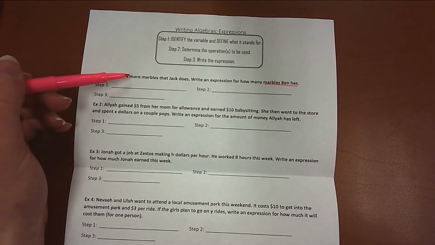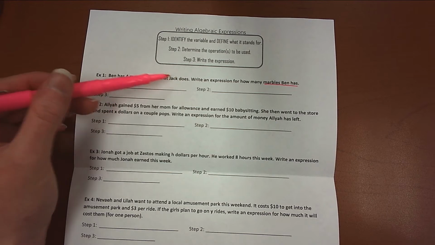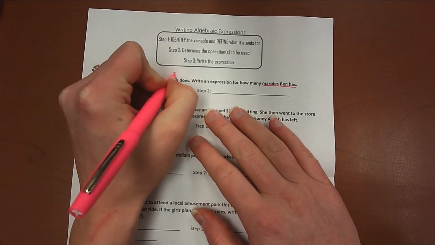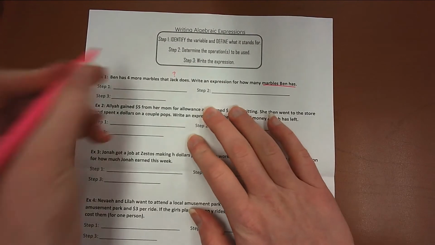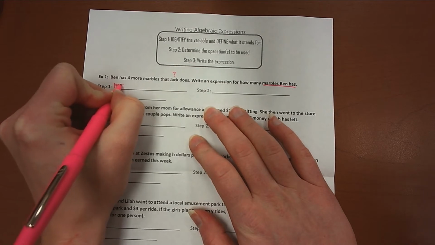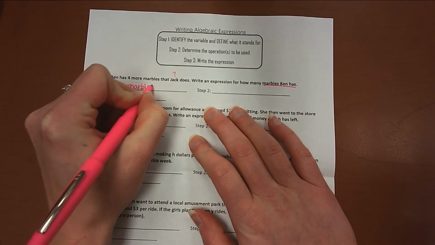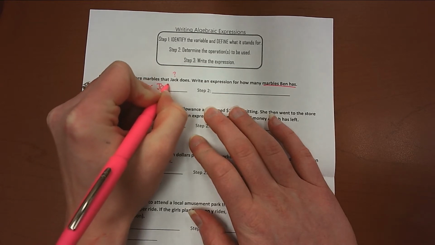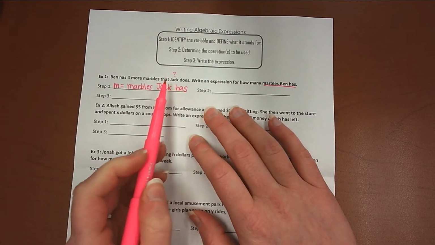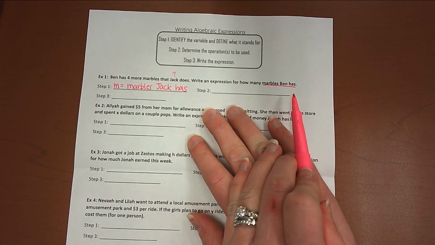We know that Ben has 4 more than Jack does. How many Jack has is the unknown. And so we don't know how many Jack has, and so step number 1 is going to be pick a variable. I'm going to pick M for marbles, and M equals marbles Jack has. Because marbles that Jack has is what we don't know. The expression will be for how many Ben has.